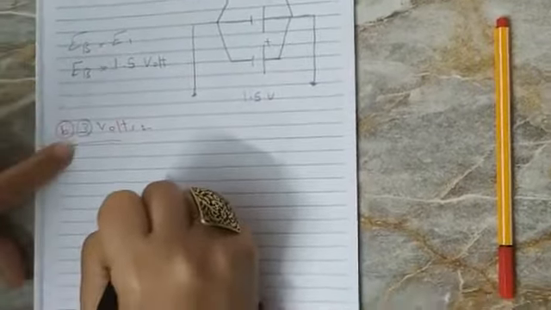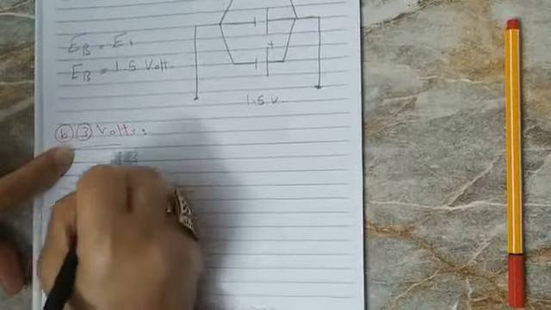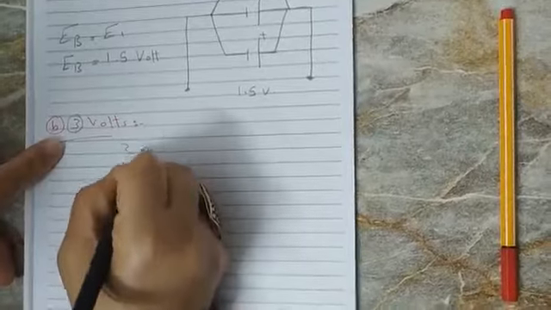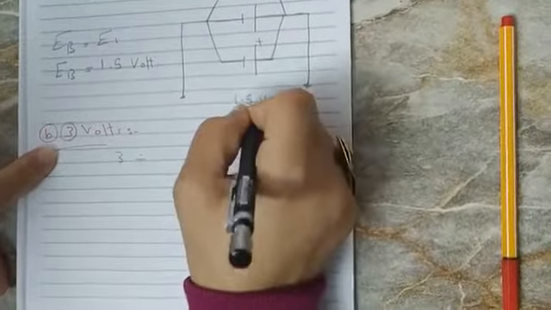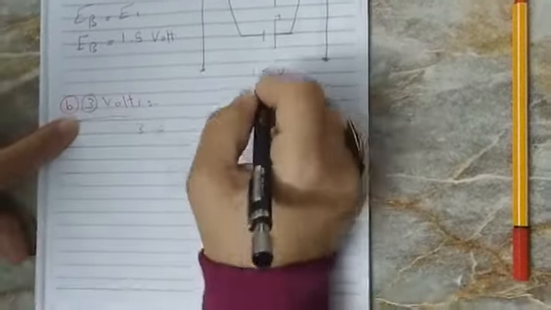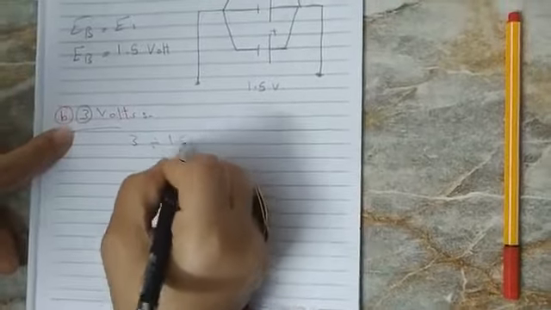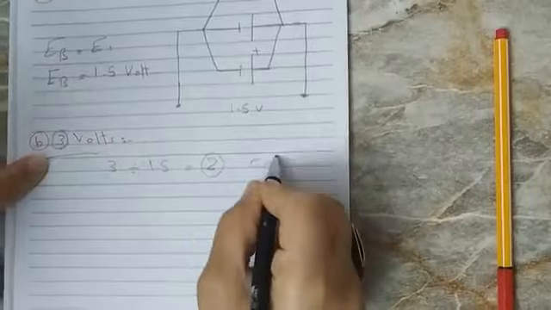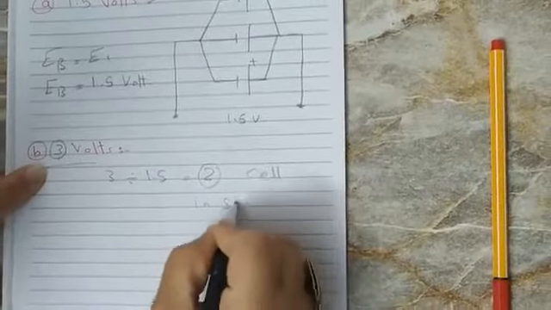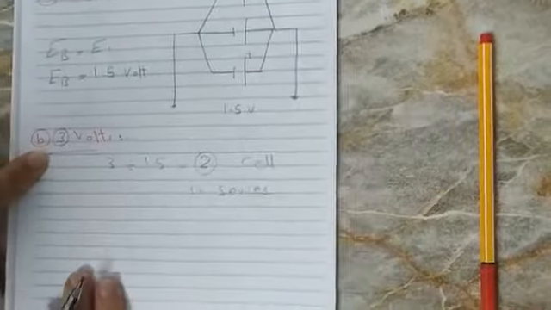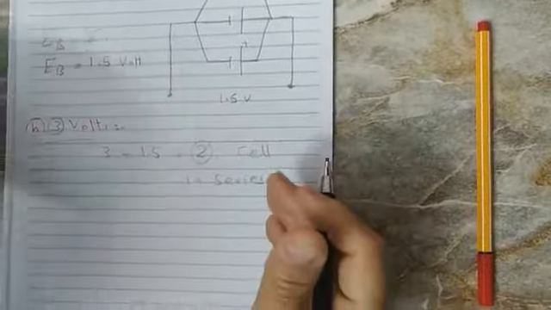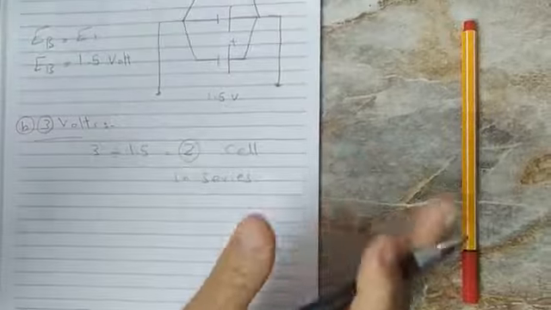If we divide the 3 volts required by the electromotive force of each one cell, which is 1.5, it equals 2. We have to connect 2 cells in series. The third one I connect with any one of them in parallel.